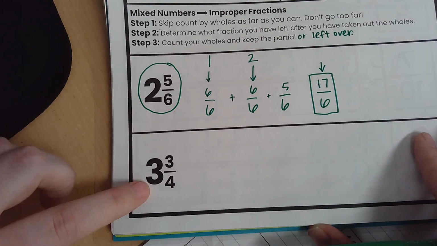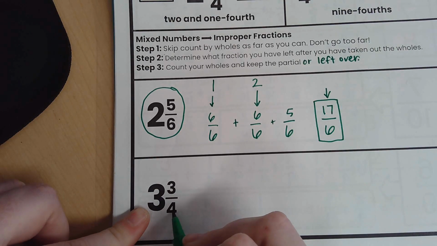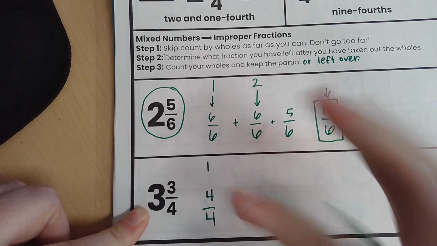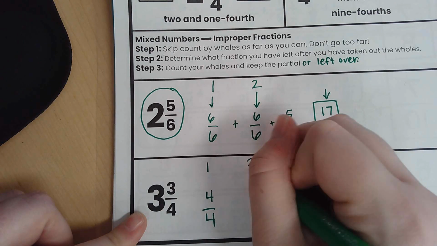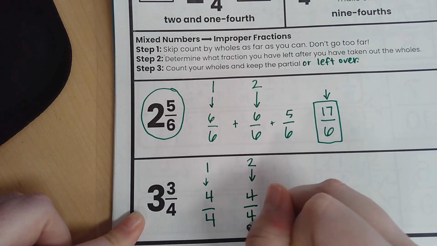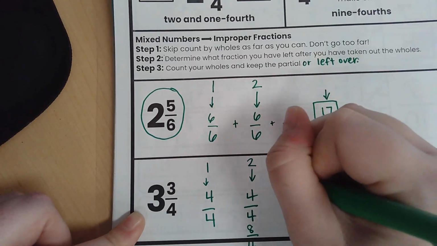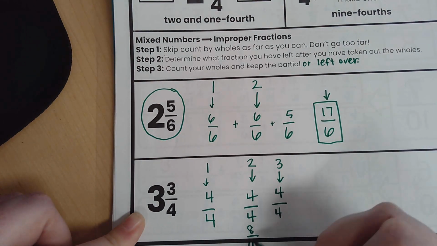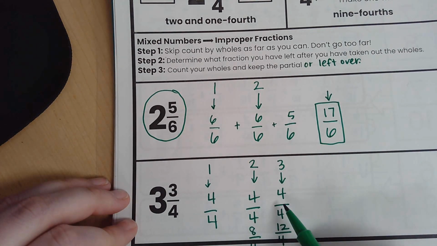So first, we are going to do 3 wholes, and our denominator now is fourths. So we're going to work with fourths. If I have 1 whole, that makes 4/4. Another whole is going to be 4 more fourths, which could also be 8/4. They're the same thing. And then a third whole, 4 more fourths. So now I'm going to take that 4/4 and add it to my 8/4, which is 12/4. So 4, 8, 12, that's our 3 wholes.